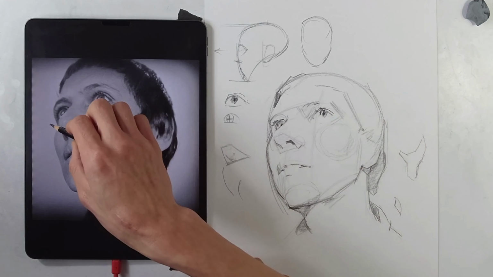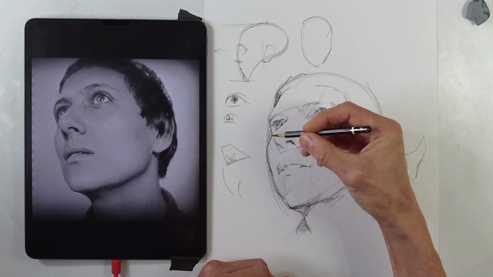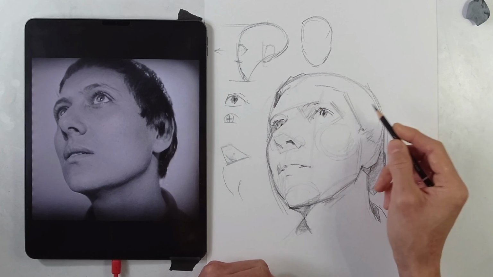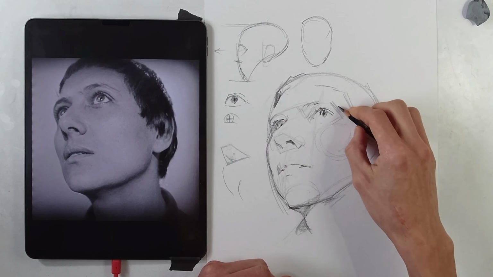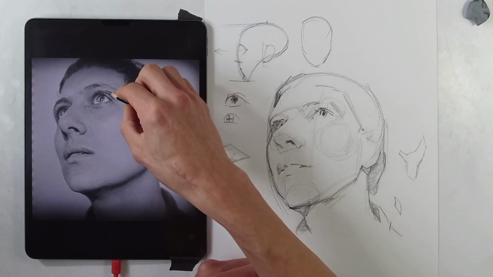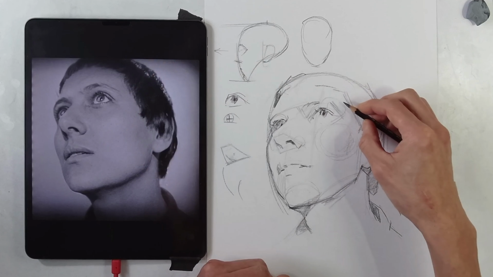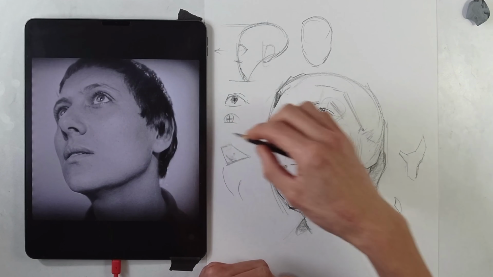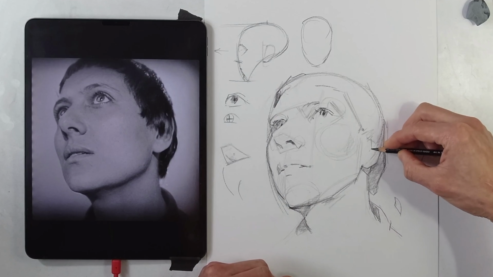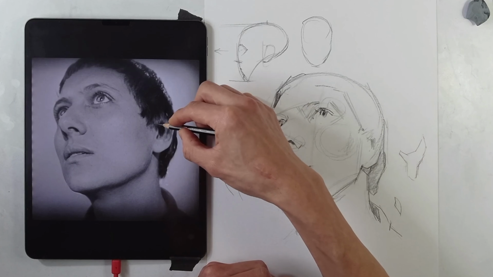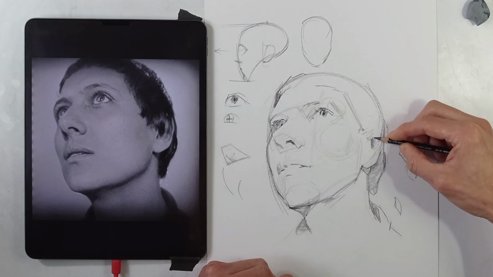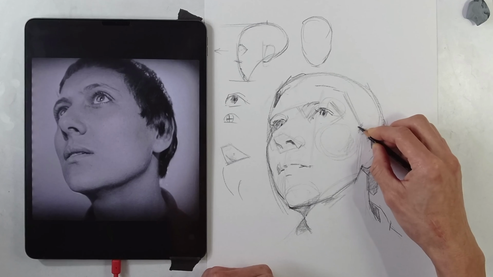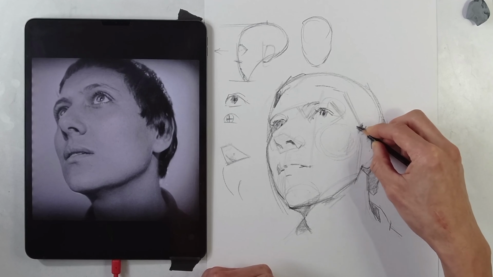There you go. So I'm just, again, laying in some of the value as I proceed. Circling this fat pad that's right above the eye. Back to the ear, I'll just sense out. I'm just seeing this rectangle of value, so I'll notch that in there, which helps me pivot to get to this fun one.